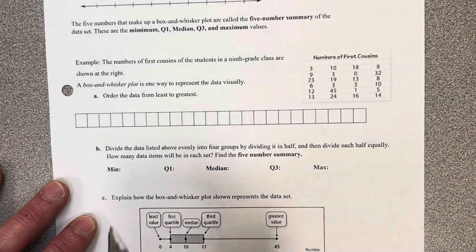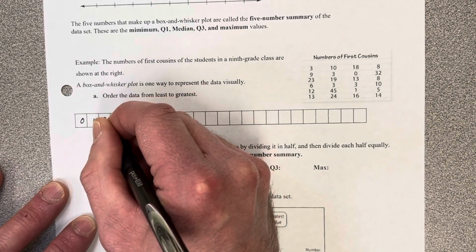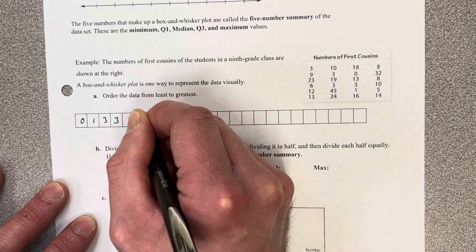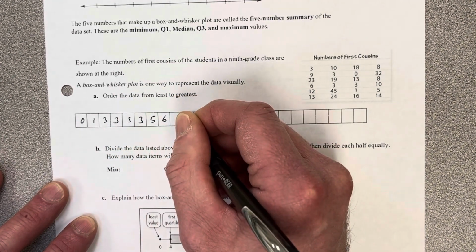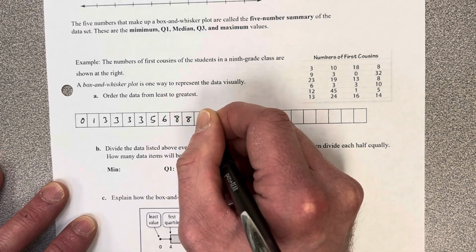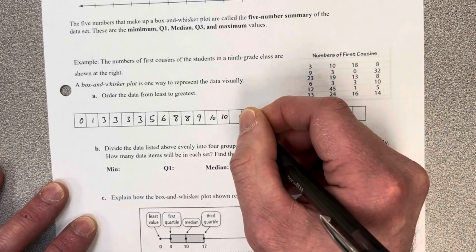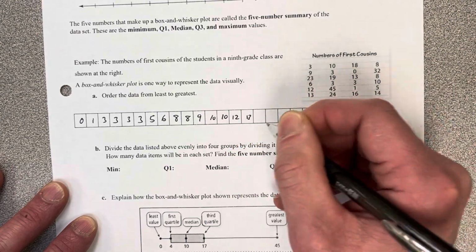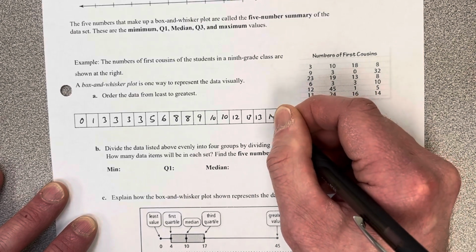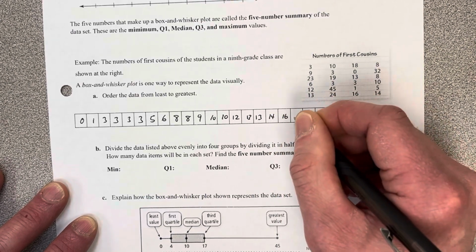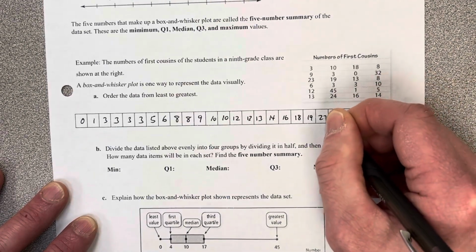We're going to write everything in order here.